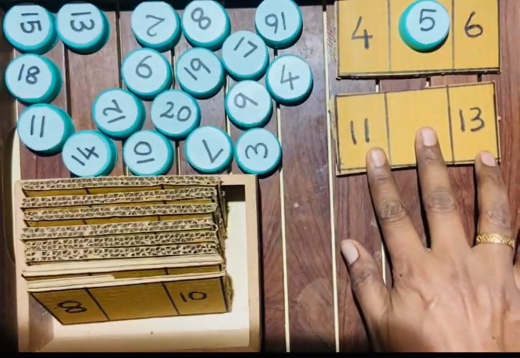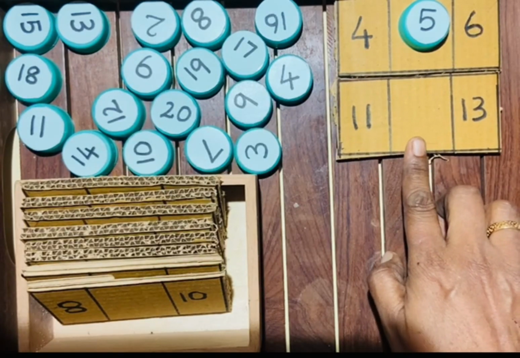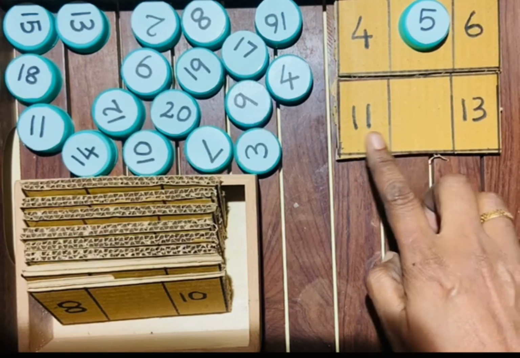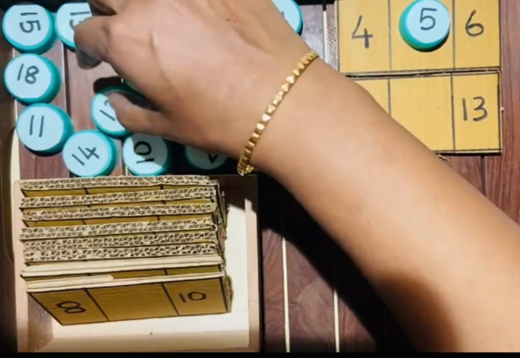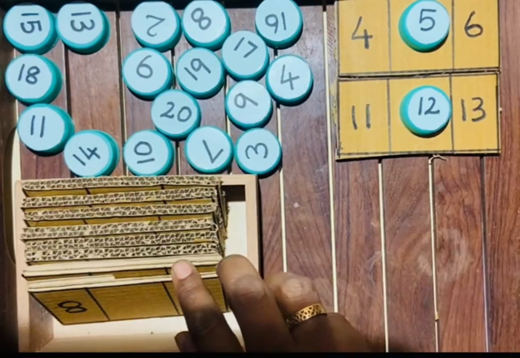Next one, 11, 13. So what number will be in between? After 11, 12. So where is 12 here? Here. So 11, 12, 13.